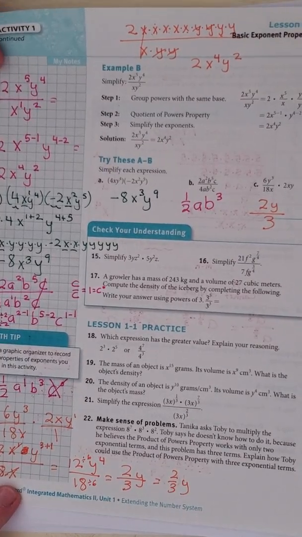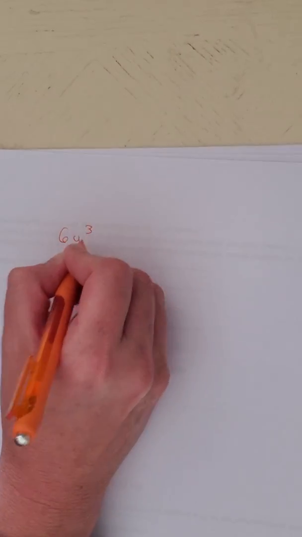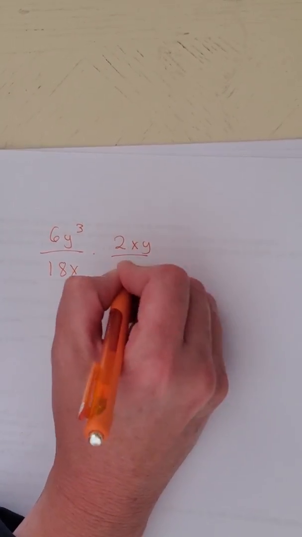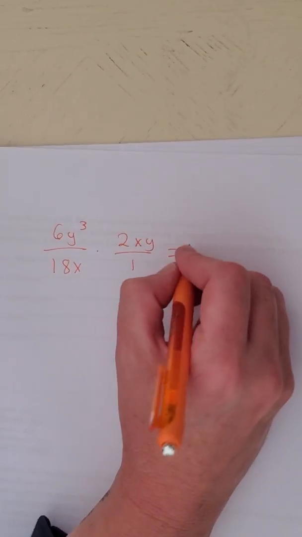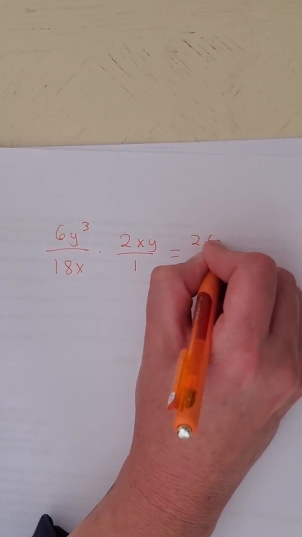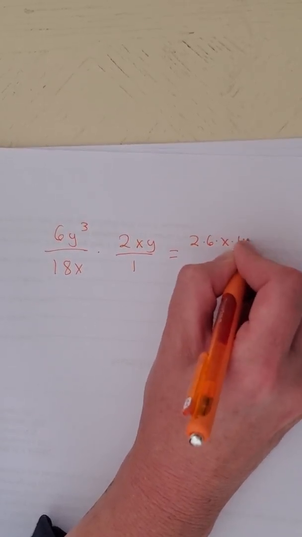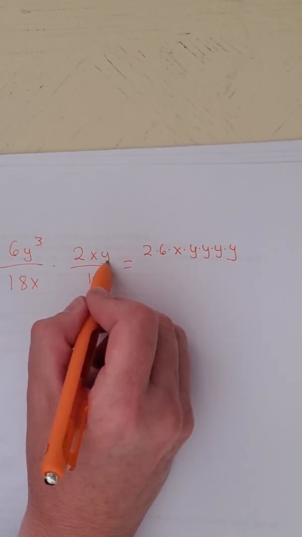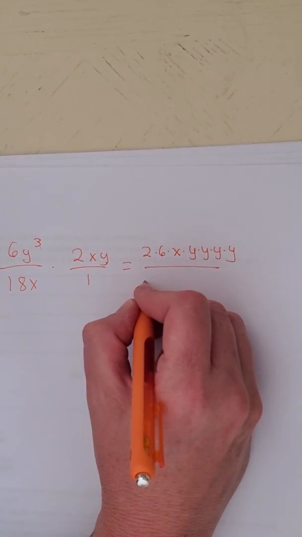Again, I'm going to do this a second way so you can see another method. If I have something like 6y to the 3rd over 18x times 2xy, I can write my numerator in one fraction. So that's 2 times 6 times x times y times y times y times y, right? 3 y's here and 1 there, over 18x.